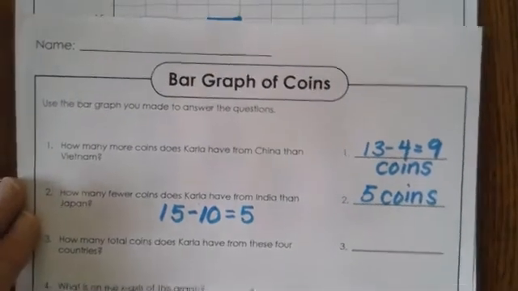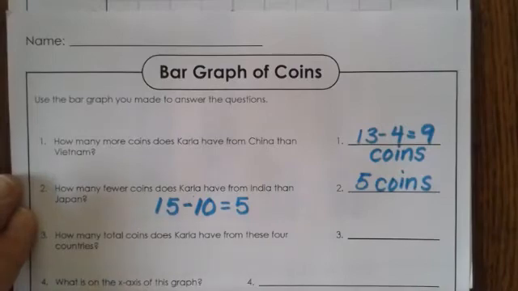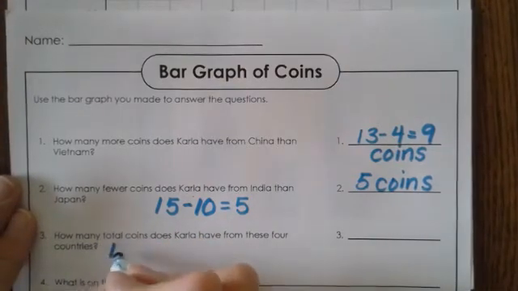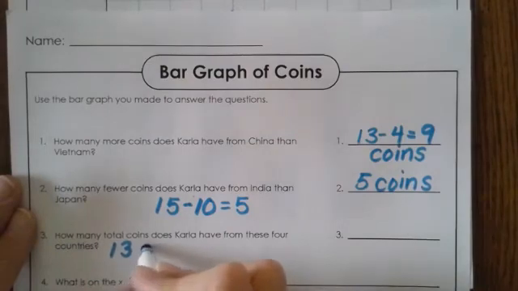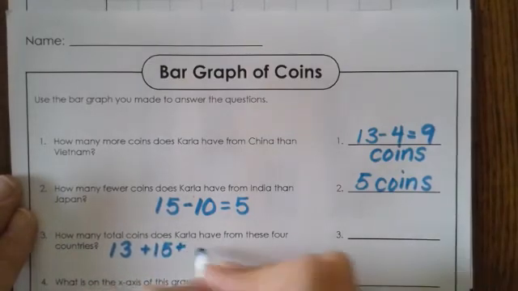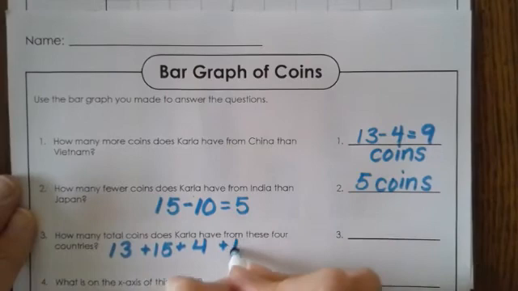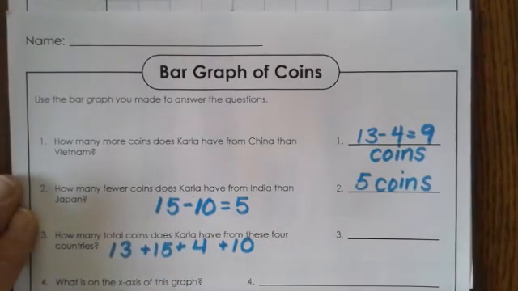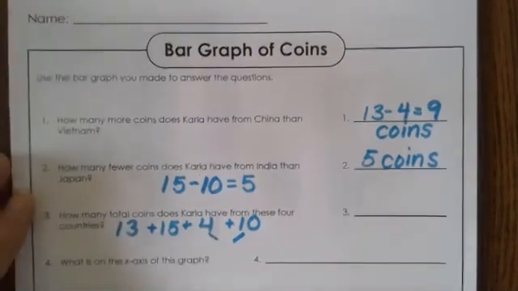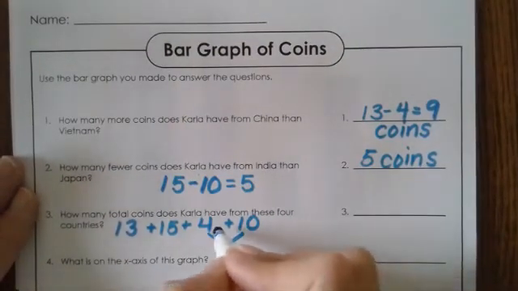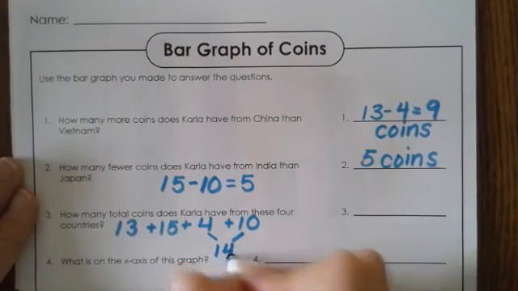And then let's take a look at number 3. How many total coins does Carla have from these 4 countries? We have 4 numbers that we need to add: 13, 15, 4, and 10. When I take a look at these numbers, I'm going to see if there are any that I can add together quickly. 10 and 4 make 14.